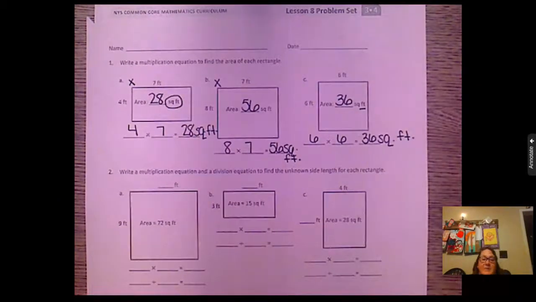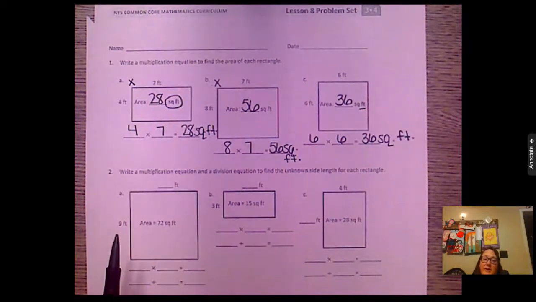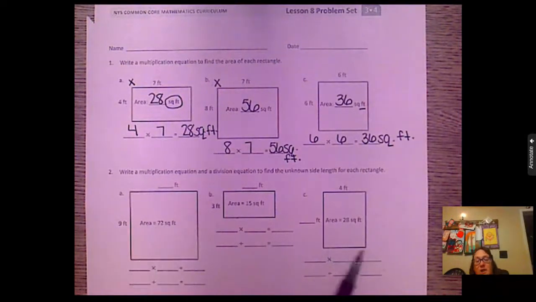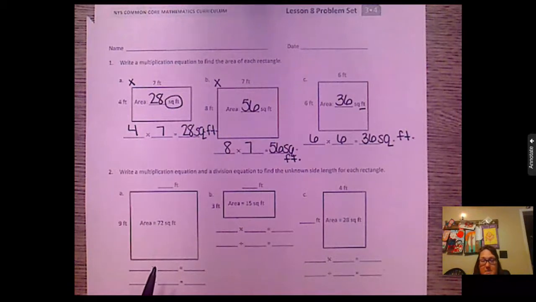Good. Okay, so I told you that I wanted you to try 2A with me, and then if you felt good, you could do B and C on your own. So this section is just a little bit different. So the directions say to write a multiplication equation and a division equation to find the unknown side length for each rectangle. So up at top, we knew both side lengths and we were looking for the area. In this section, we know one side length, we're missing the other side length, and we know the area. So in all of these, we know one side length and we know the area, so we're trying to find that missing side length, okay? And then we want to write a multiplication equation and a division equation to go along with our model.